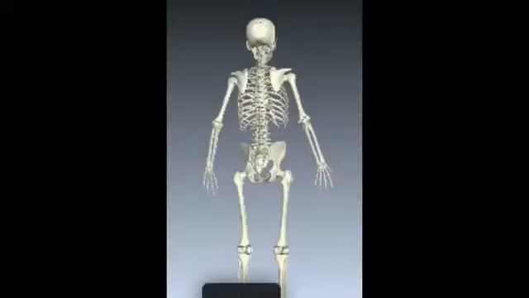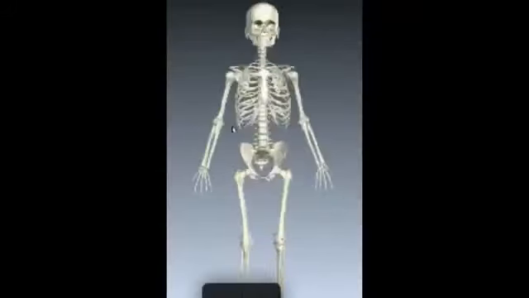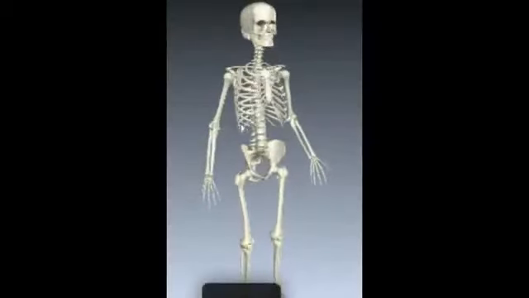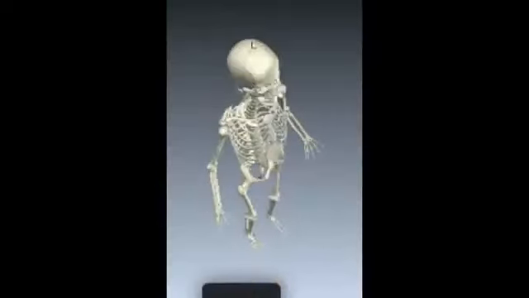Okay, then what I want to show you is more visible like this. What is the function of your skeleton? The first function is support. All the internal organs are placed inside of this structure. Your brain is inside the structure of the skull, which means the skull protects your brain.